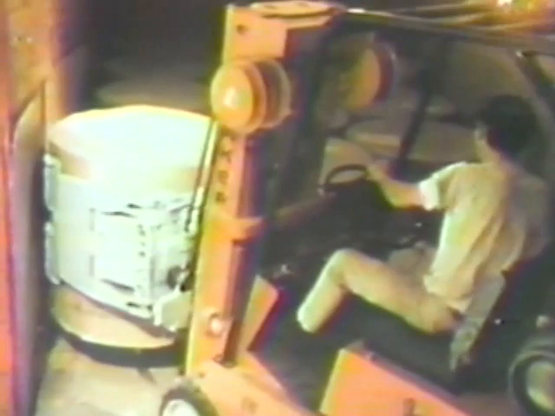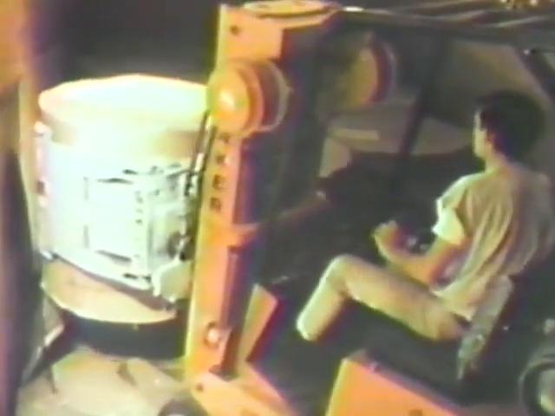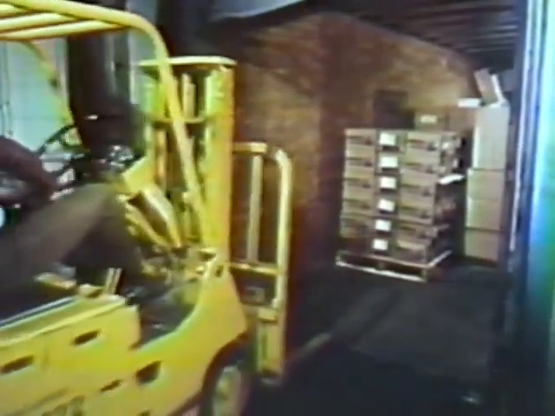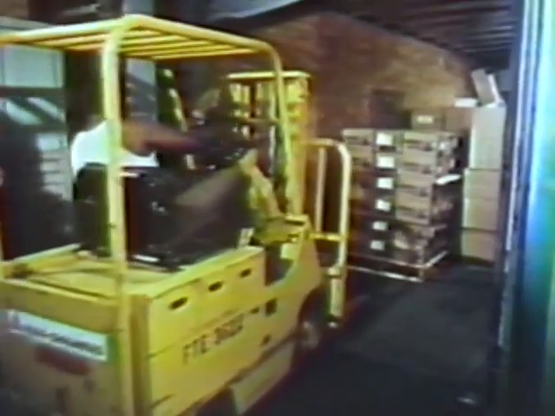Here's a counterbalance lift truck with a special clamping device for handling large paper rolls received at the plant by rail car. And here's a more conventional electric forklift truck handling palletized unit loads received by motor truck.